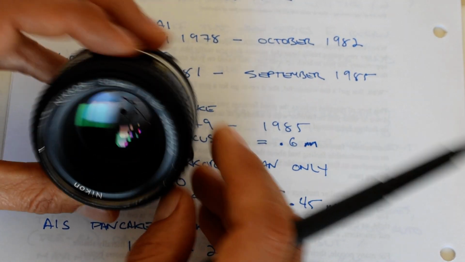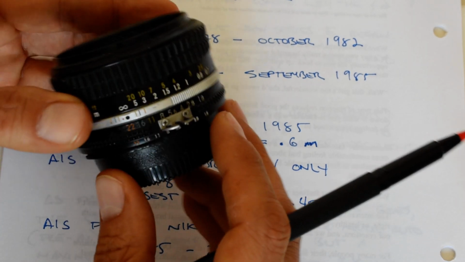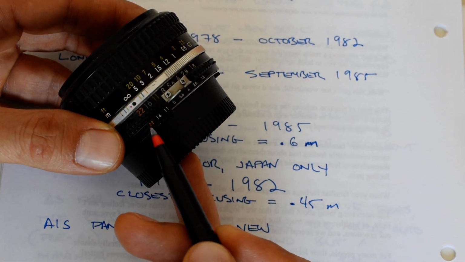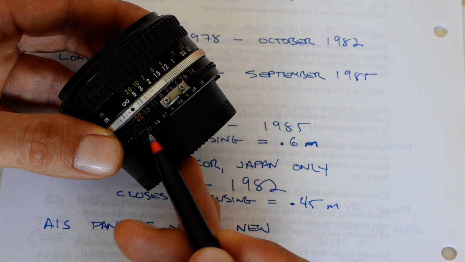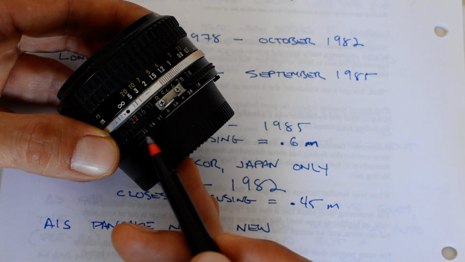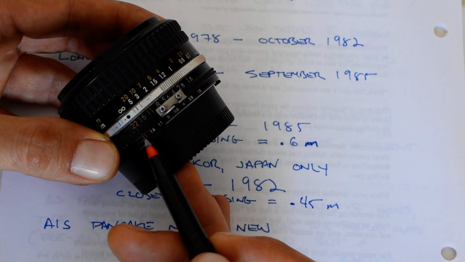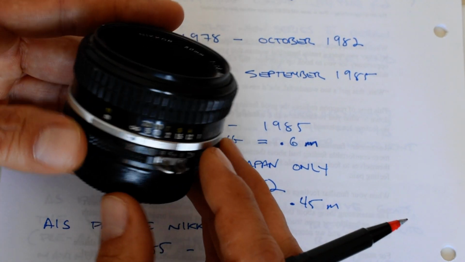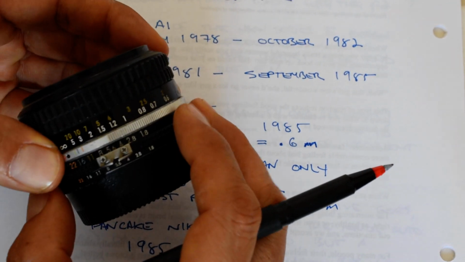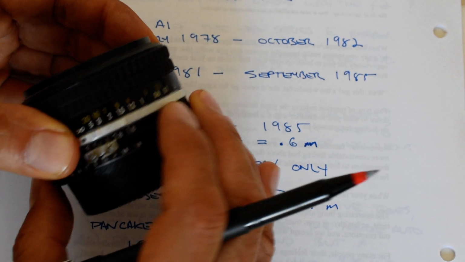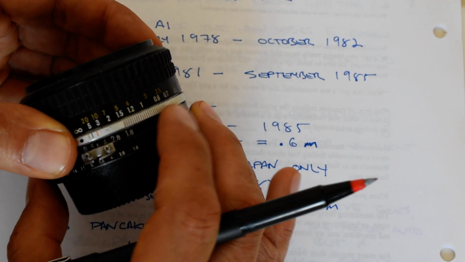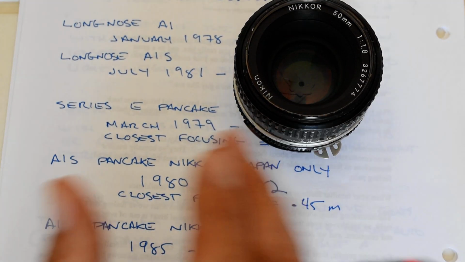And this is the 50mm f1.8. It is the AIS because you can see that the smallest aperture number on the ADR scale is orange, indicating an AIS series lens. And apparently the aperture ring on this version is slightly narrower than the aperture ring on this version.